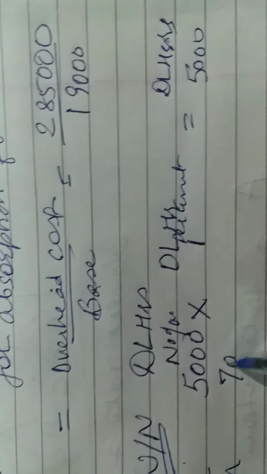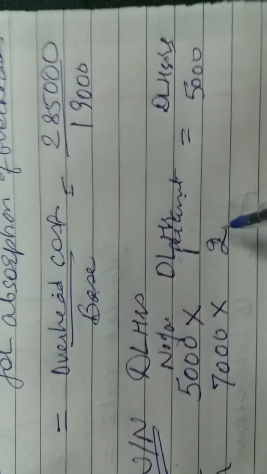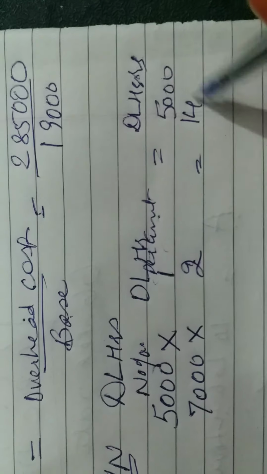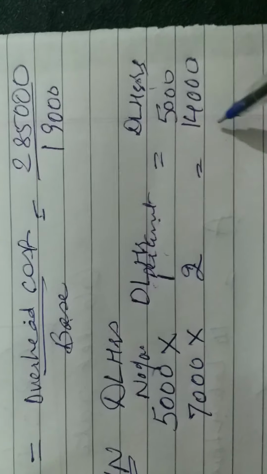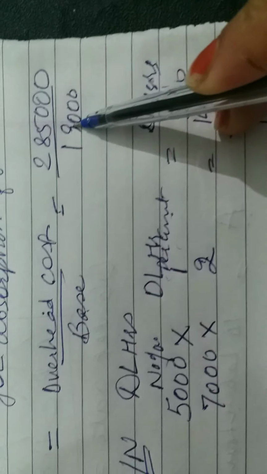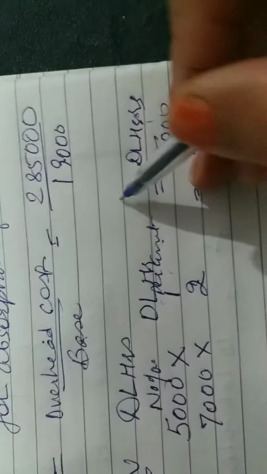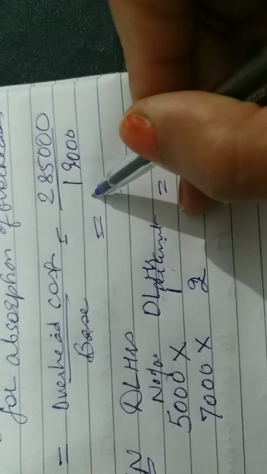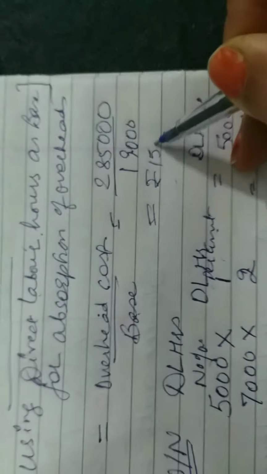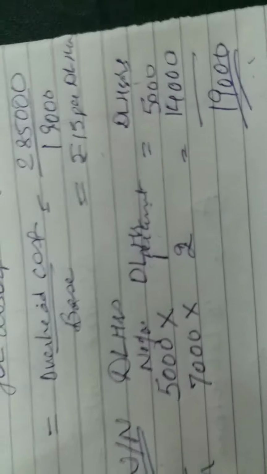For M, units were 7,000 and direct labor hour per unit was 2. So 7 twos are 14, and 14 and 5 total is 19,000. So this is the total direct labor hours. So what is the rate? Firstly, over here it is rupees 15 per direct labor hour. So I'll be writing it like this.